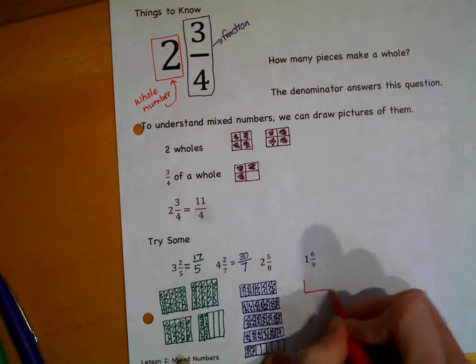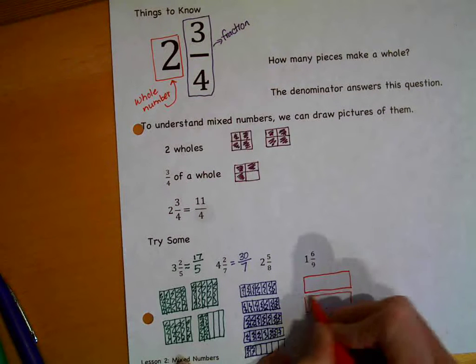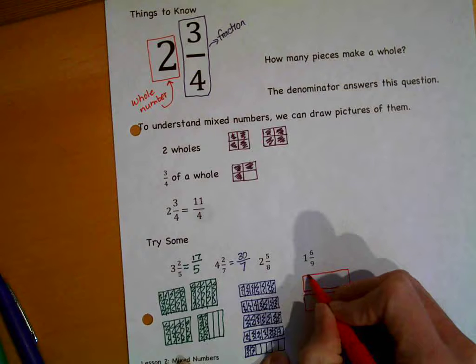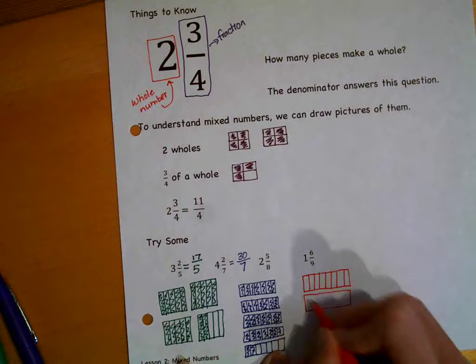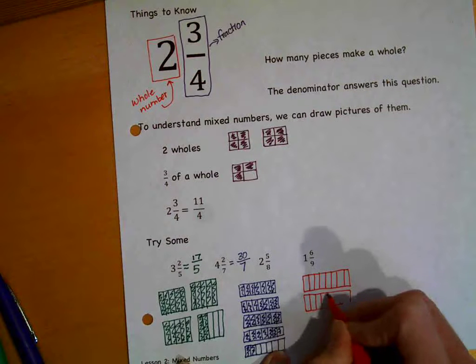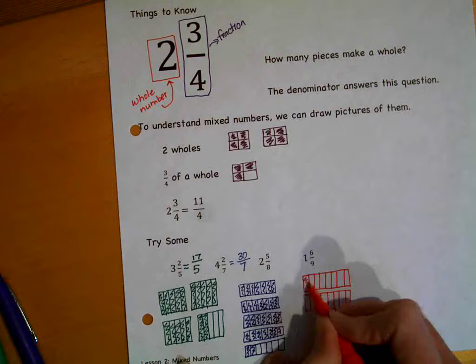So let's do this one together. I have 2 wholes, and this time it says there are 8 sections in each one. So 1, 2, 3, 4, 5, 6, 7, 8.